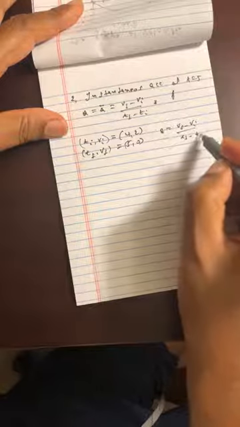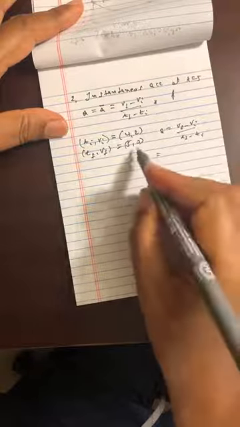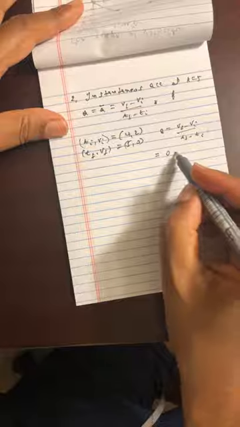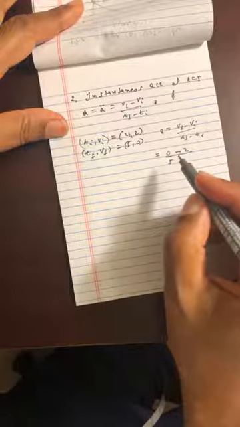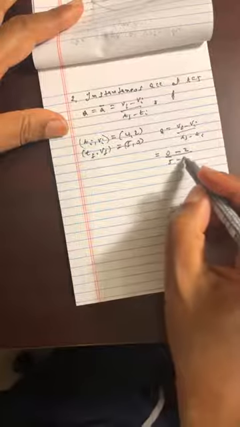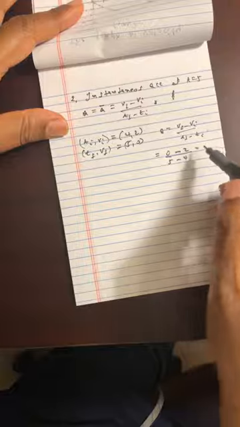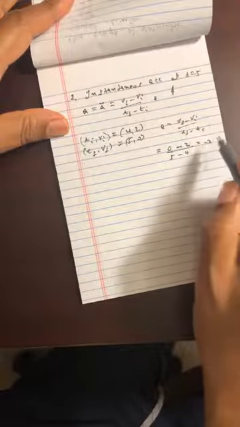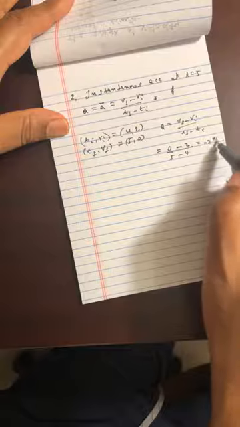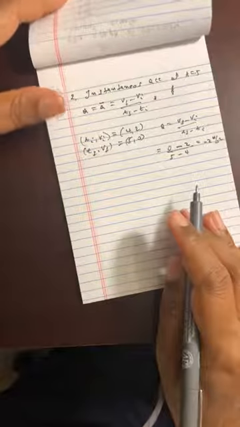Using this formula, A equals VF minus VI divided by TF minus TI, V final is 0, V initial is 2, T final is 5, and T initial is 4. So you get negative 2 over 1, or negative 2 meters per second squared. All right.